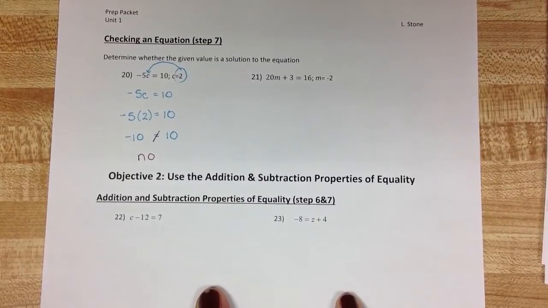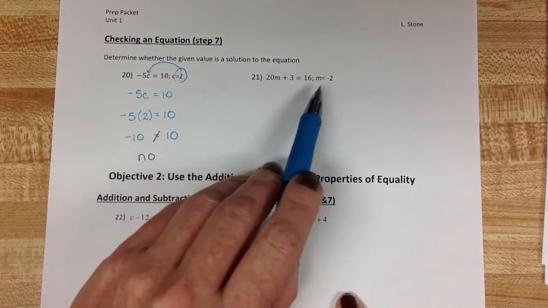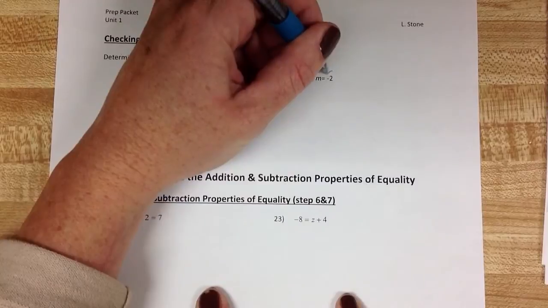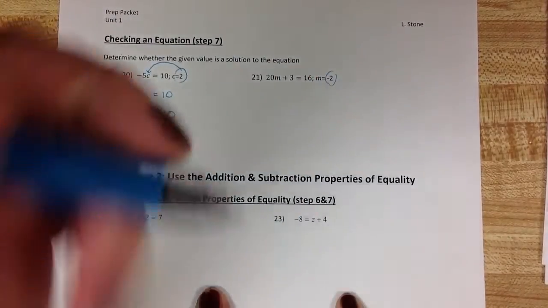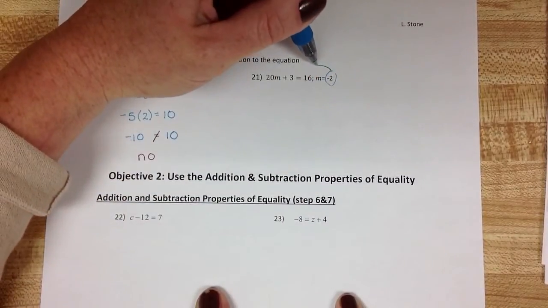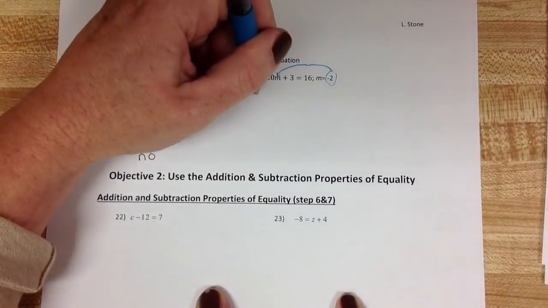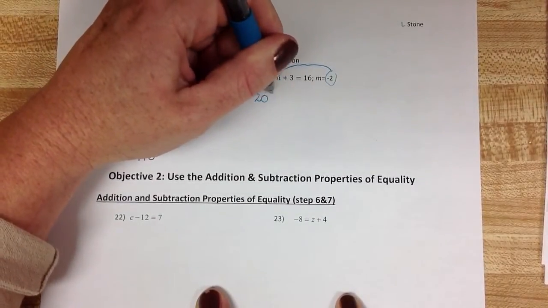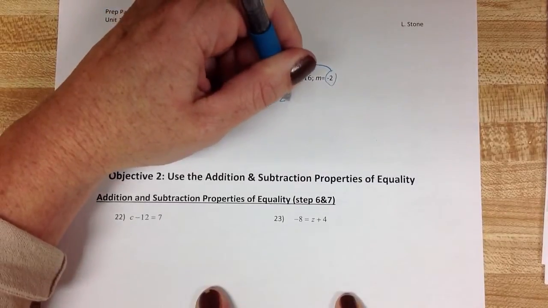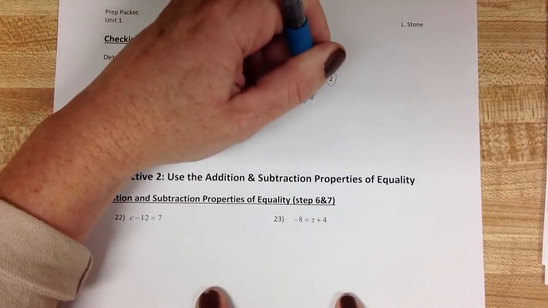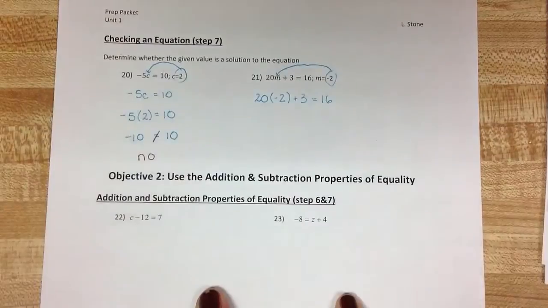In this next problem, we're checking to see if negative 2 is a solution for this equation, if it works when we put negative 2 in for m. So I'm going to write 20 times negative 2, plus 3, and I'm hoping that it's going to come out to be 16.